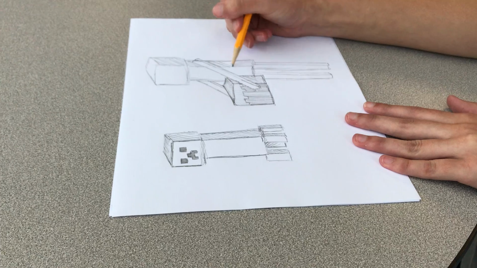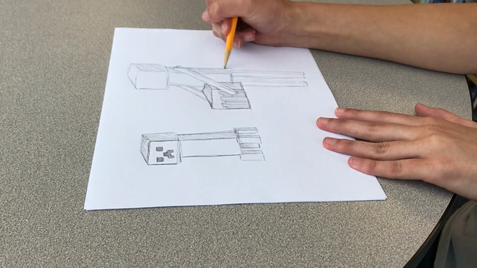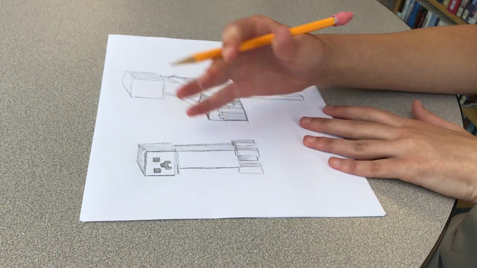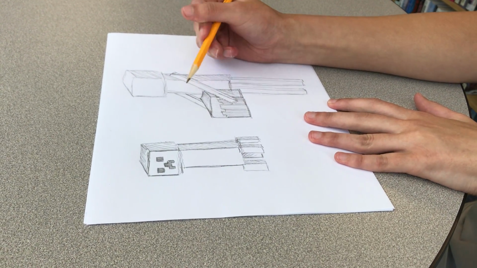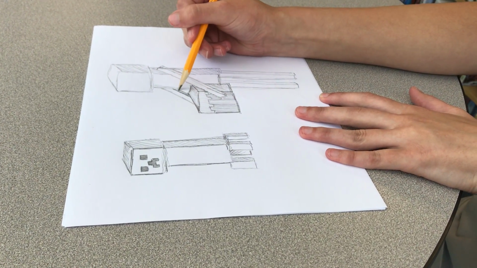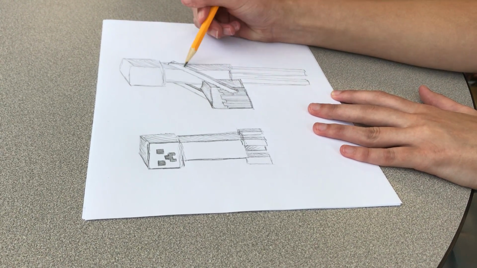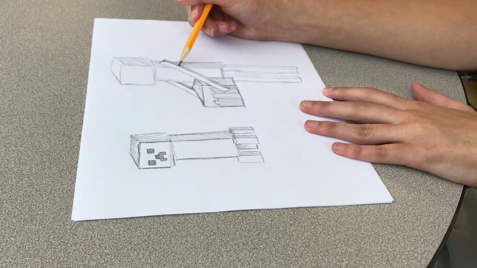The shading on this one is going to be different, since instead of having just a straightforward shade, these sections of the arms are going to be darkened in because they are like the bottoms of the arms.